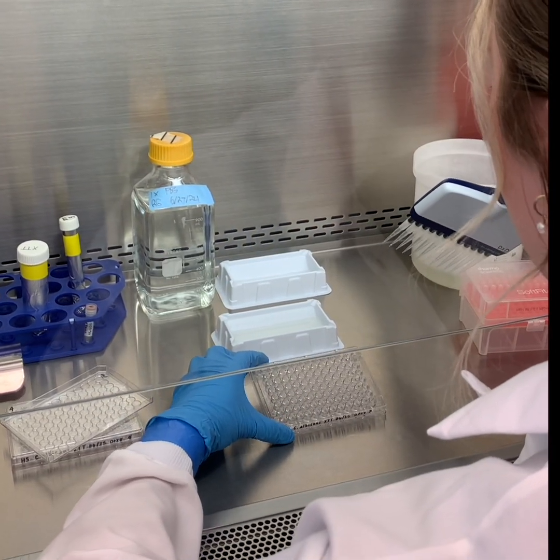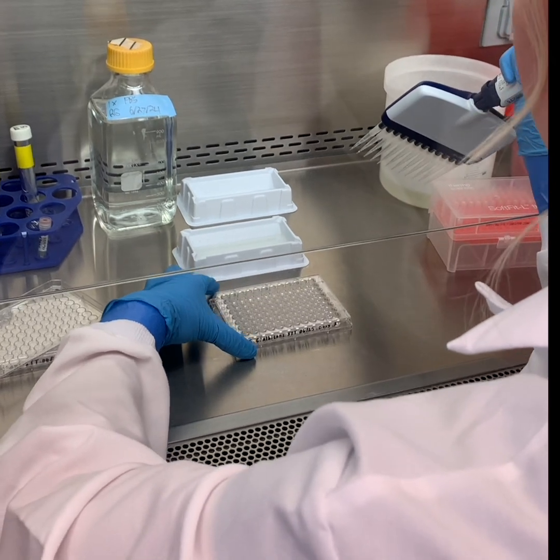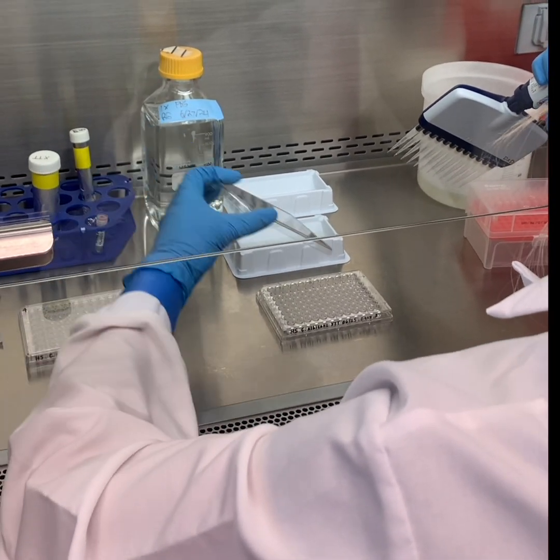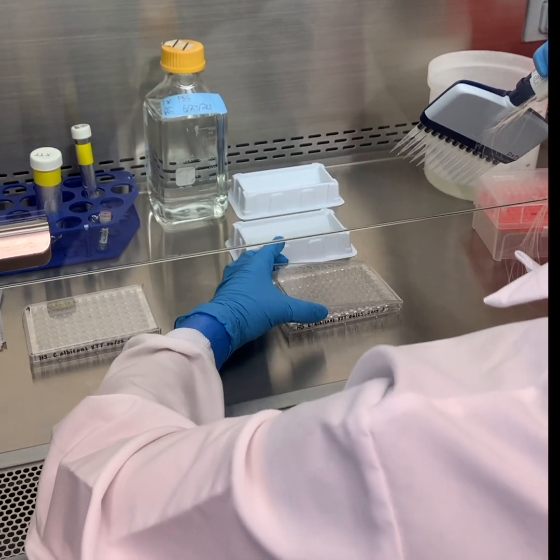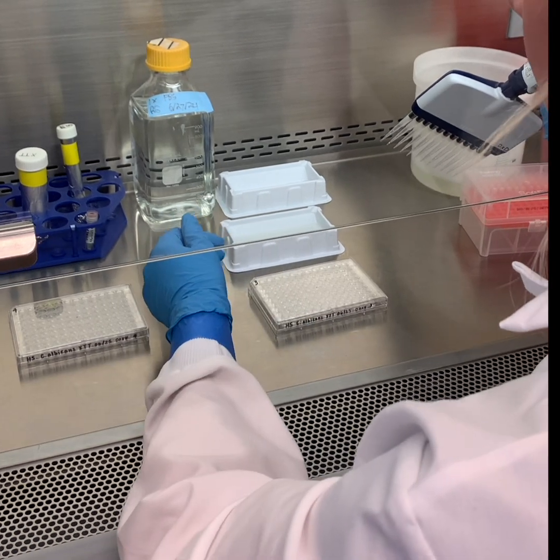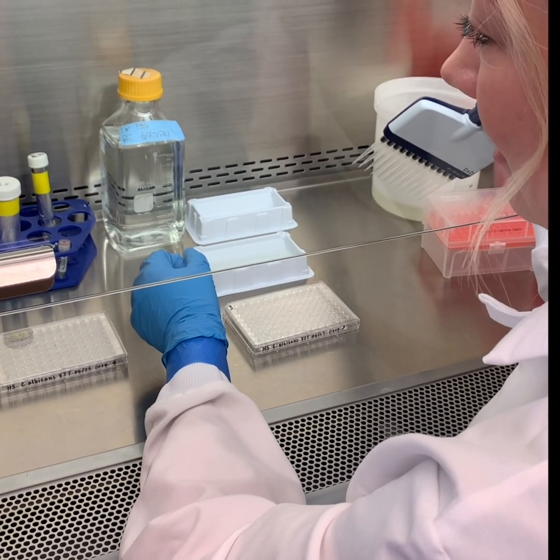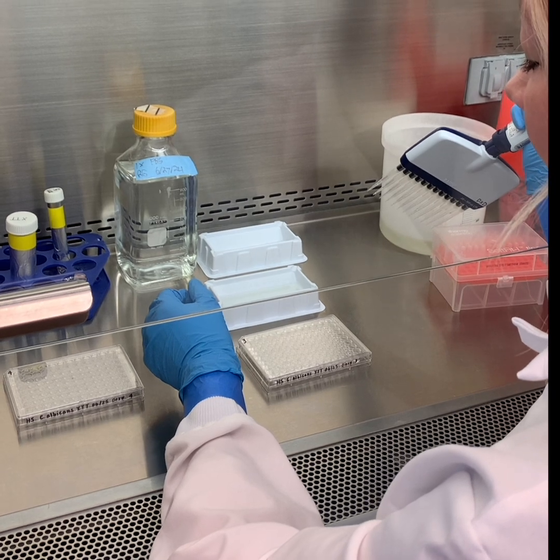Now that we've got it in all of our wells, I'm going to cover this plate and we're going to put it back in the incubator for 2 to 3 hours at 37 degrees, and then we'll take it back out and put it in our plate reader.